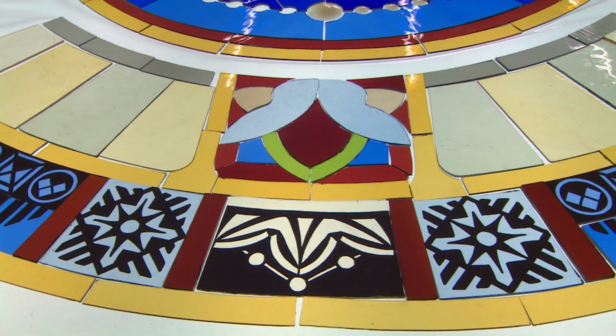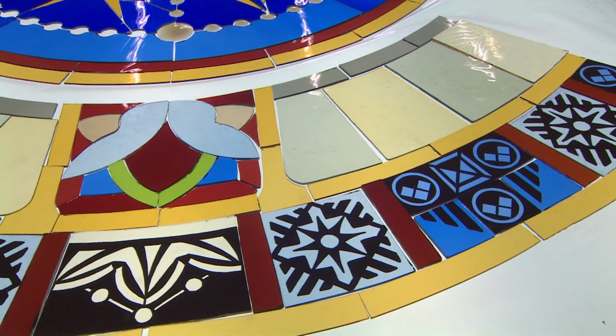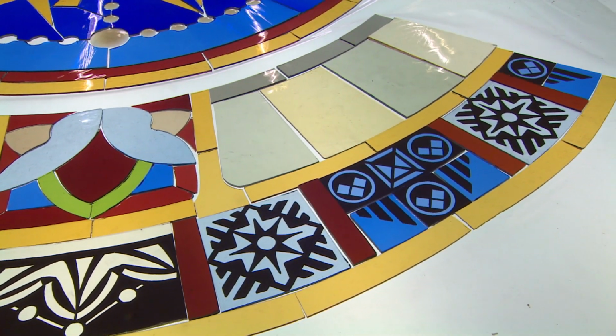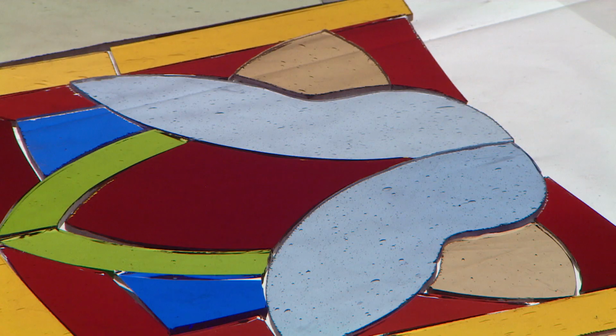We don't want this window to look completely out of place with the rest of the windows. So all of the border elements you see here, and you can see these are in the initial stage where it just has the trace lines. You see some of the mat on that hasn't been pulled. But these designs came directly from the nave windows. It has the same motif that's happening in the windows there.